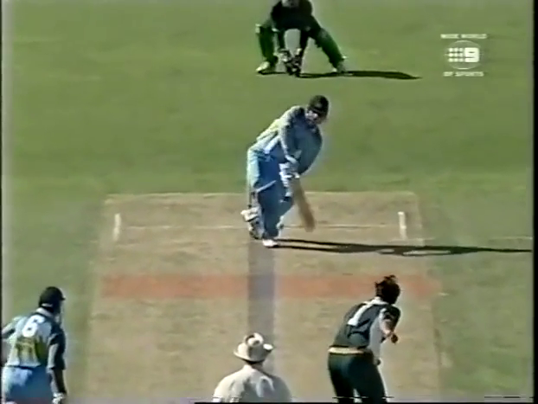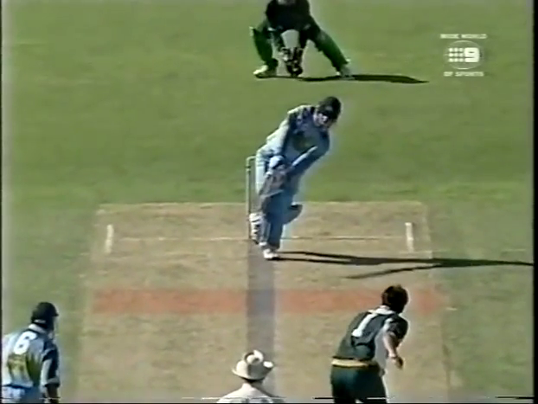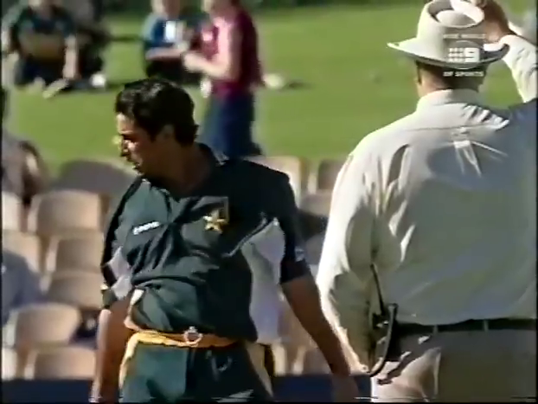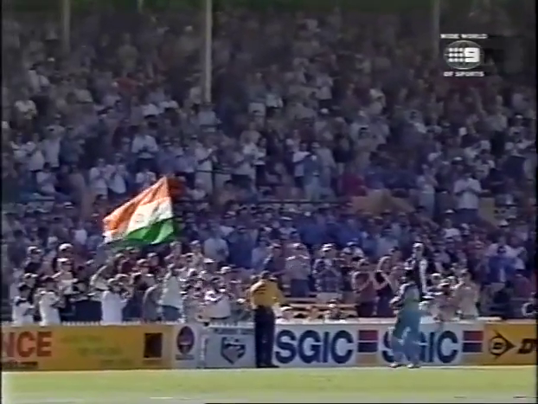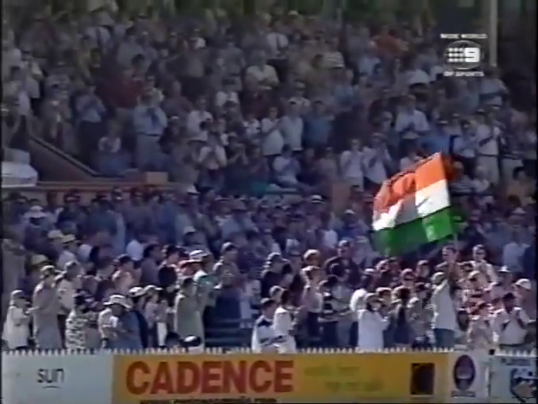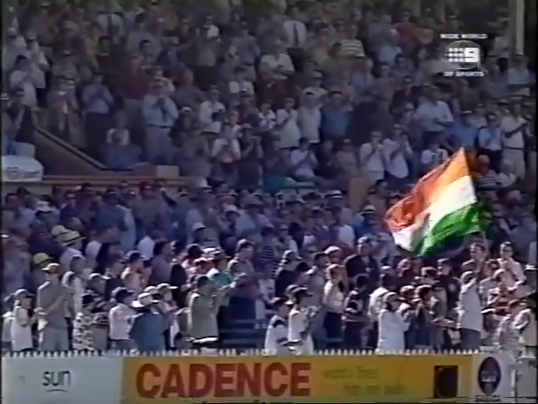The in-swinging full toss hits him on the top of the foot, in line with middle and off. Akram knows it's out. Ganguly's out for 141 from 144. Crowd love it. The end of a magnificent innings. Ganguly 141, the second century of the Carlton United series.